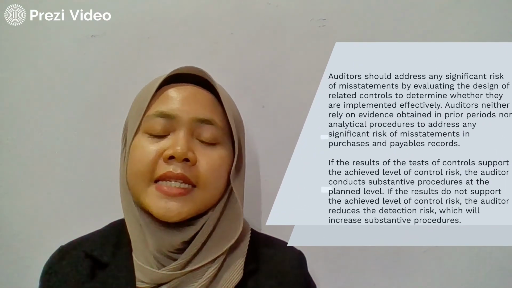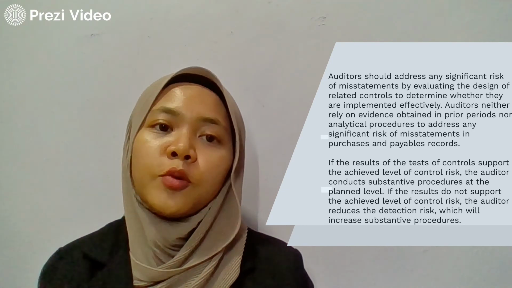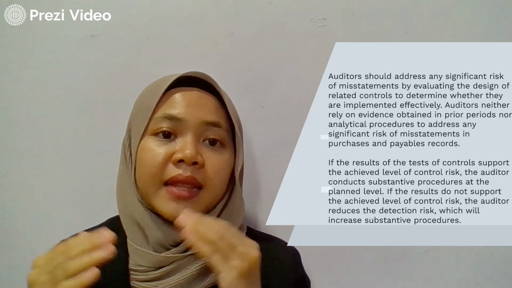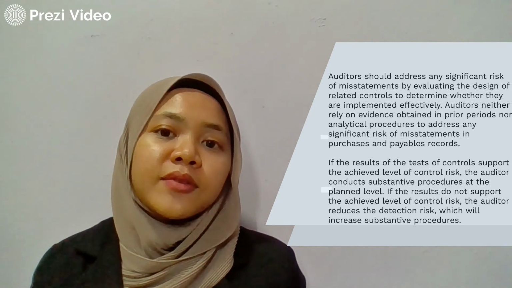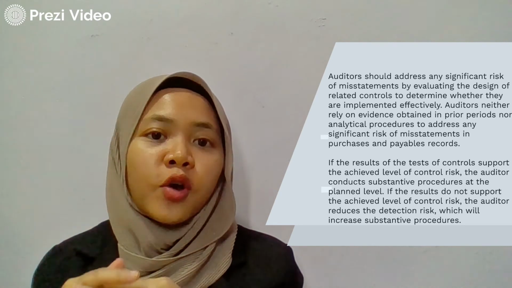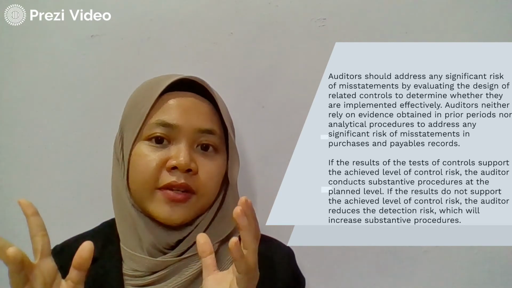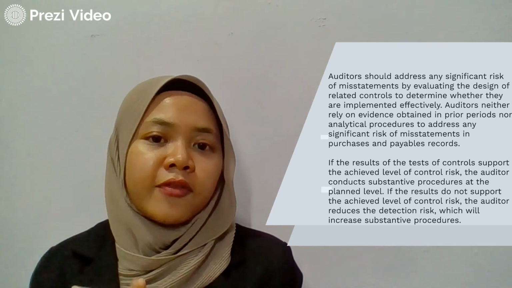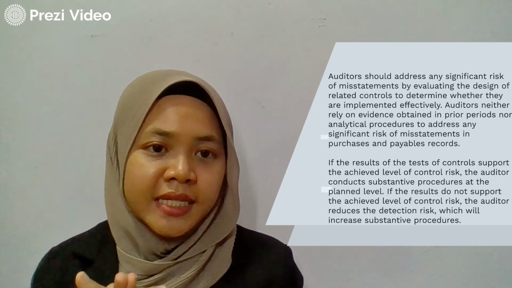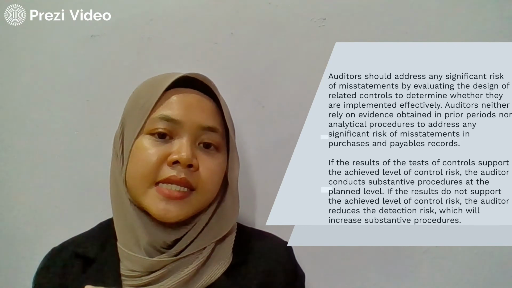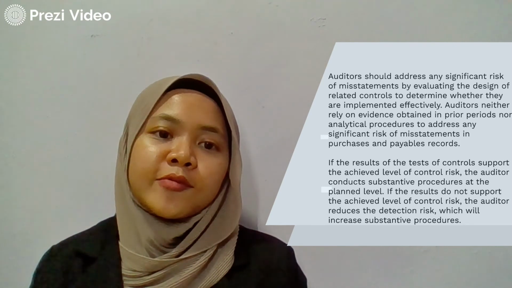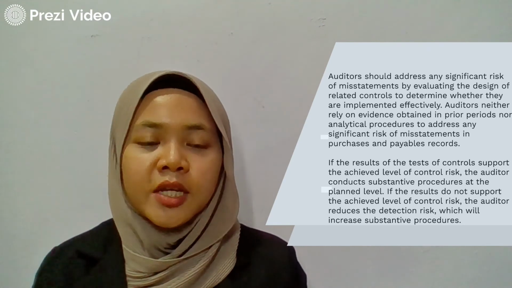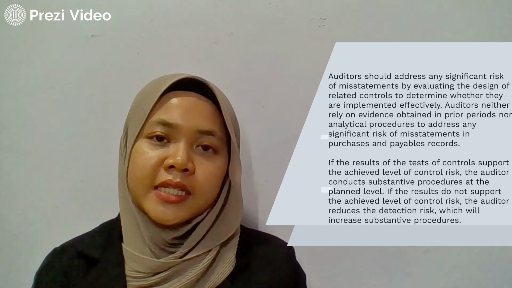Auditors should address any significant risk of misstatement by evaluating the design of related controls to determine whether they are implemented effectively. Auditors neither rely on evidence obtained in prior periods nor on analytical procedures to address any significant risk of misstatement in purchases and payables records. If the result of the test of control supports the achieved level of control risk, the auditor conducts substantive procedures at the planned level. If the results do not support the achieved level of control risk, the auditor reduces the detection risk, which will increase substantive procedures.